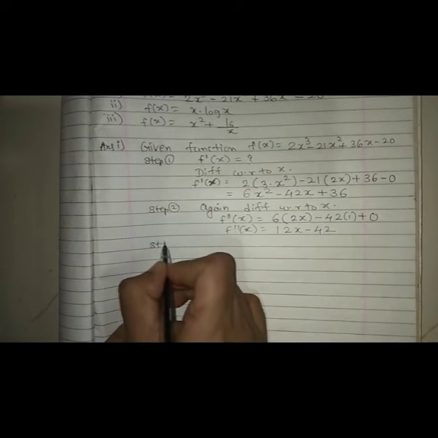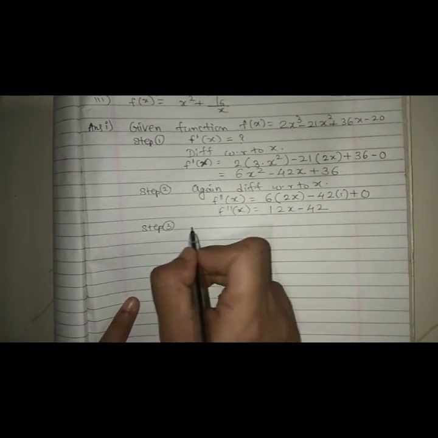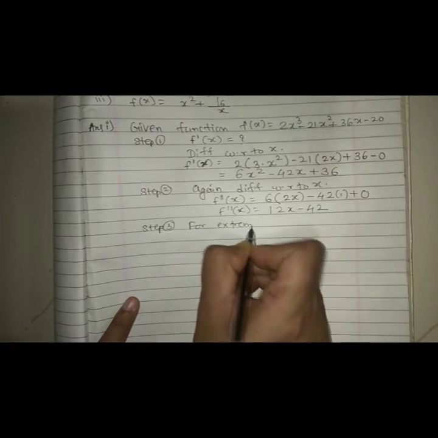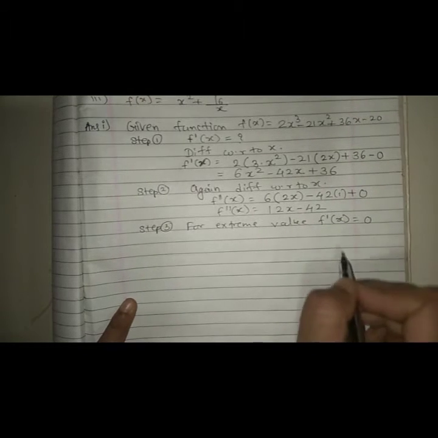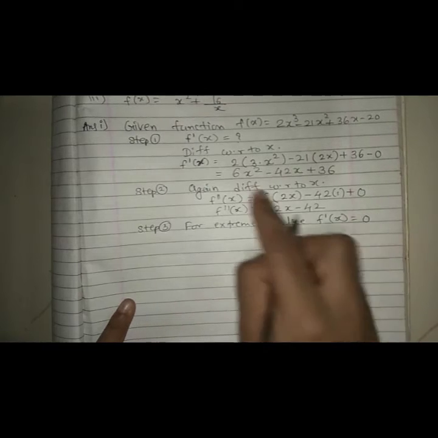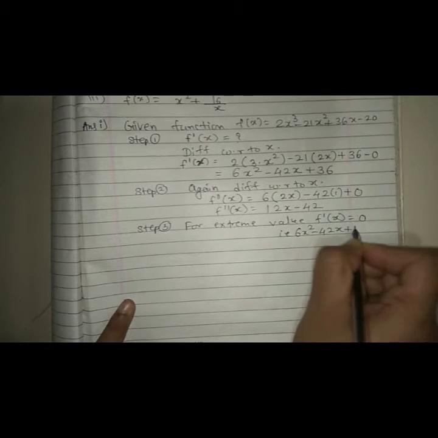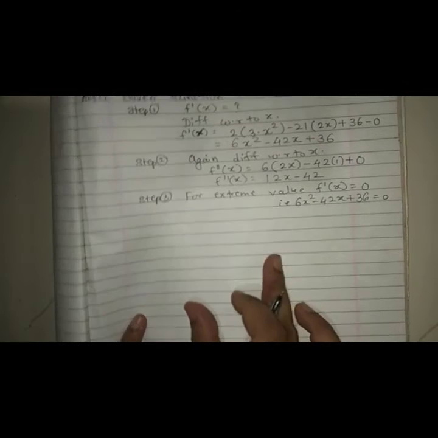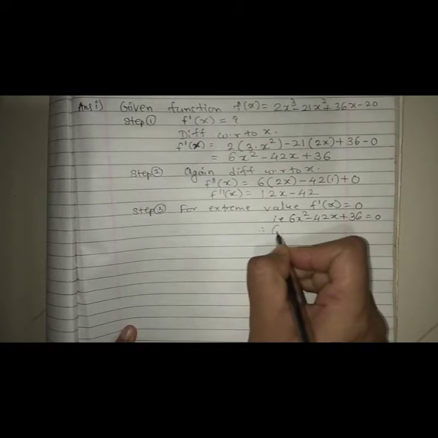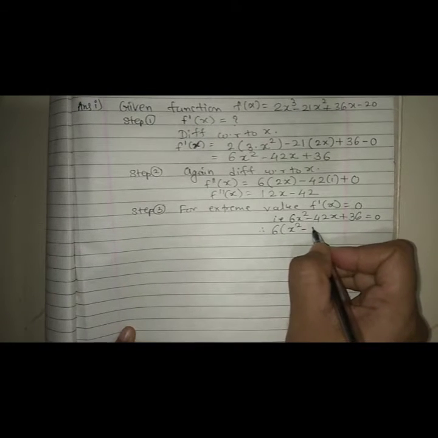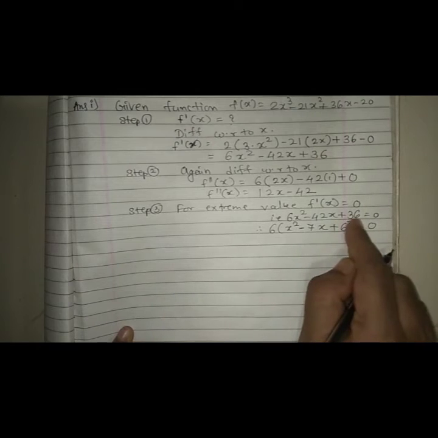Now the next step is step number 3. We have to find out the value of x. For extreme value, we have to consider f dash of x, that is nothing but the first derivative of the function, is equal to 0. So the first derivative of the function is 6x square minus 42x plus 36 is equal to 0. Okay, so from this we can take 6 as a common number, so 6 times x square minus 6 7s are 42, 7x plus 6 6s are 36, is equal to 0, because from this whole equation we take the 6 common.